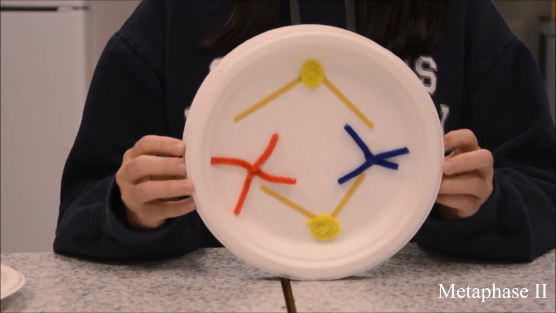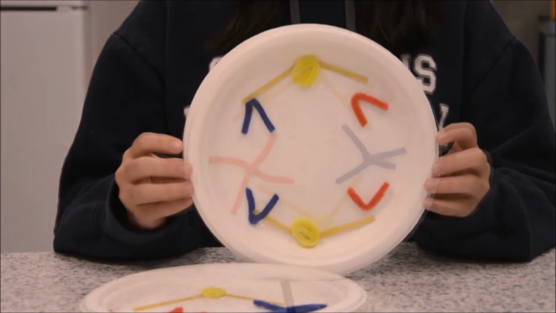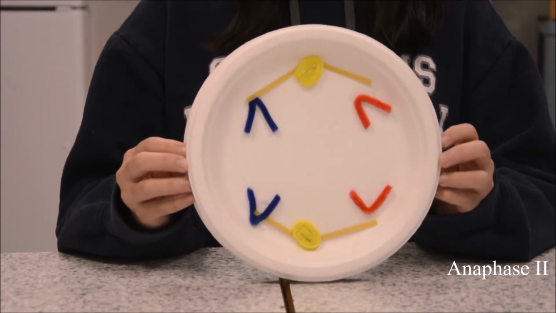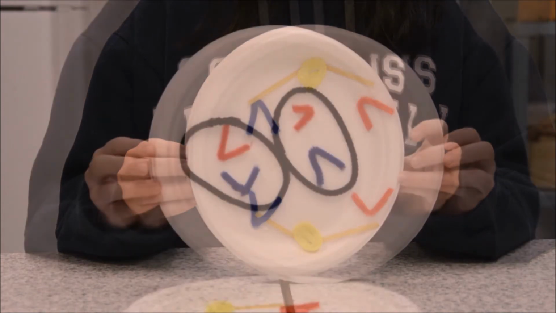Metaphase II, in both cells, has the chromatids line up in the center, and the spindle fibers attach. In anaphase II, the chromatids are pulled apart in each cell and form the gametes with the chromosomes.